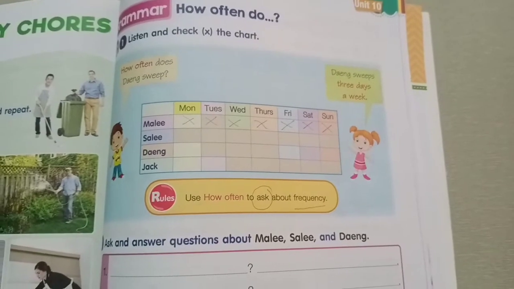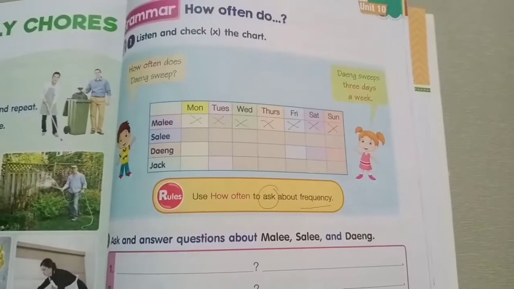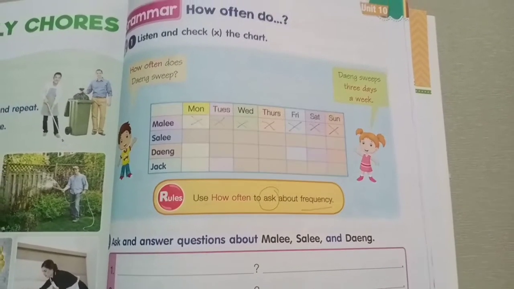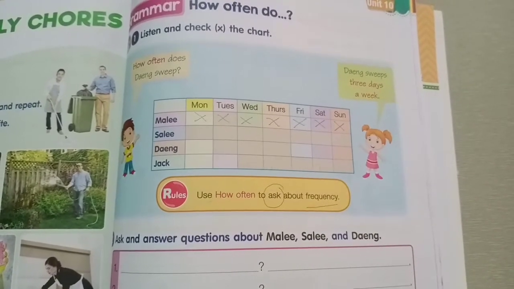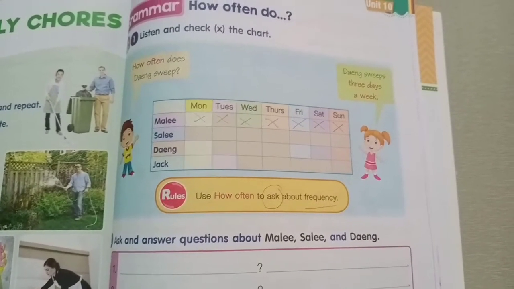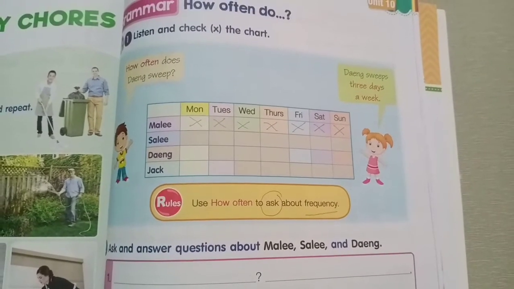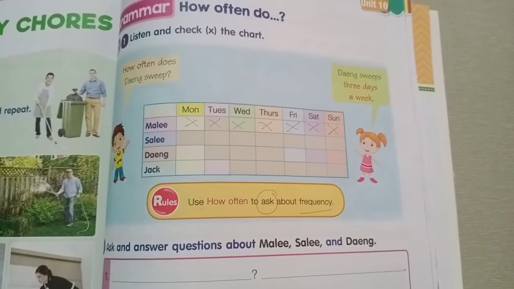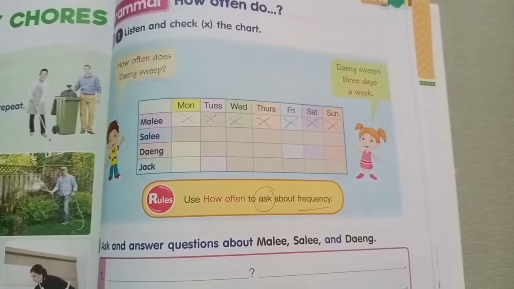Okay, let's go to the Eng. How often does the Eng sweep the floor? The Eng sweeps the floor every Monday, Wednesday, and Friday.